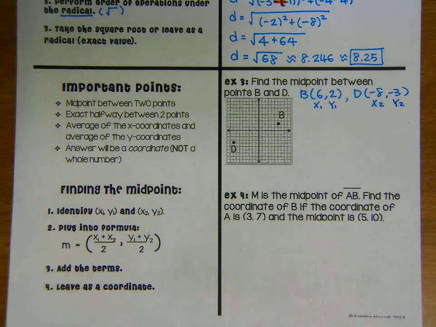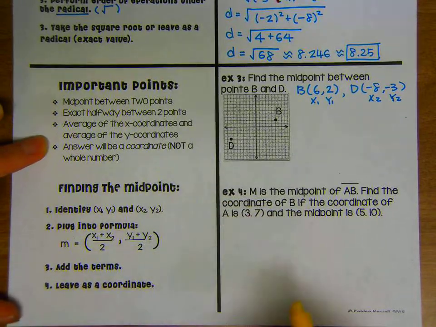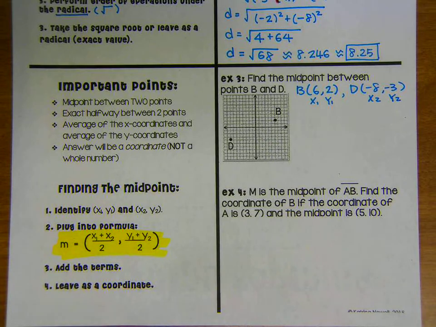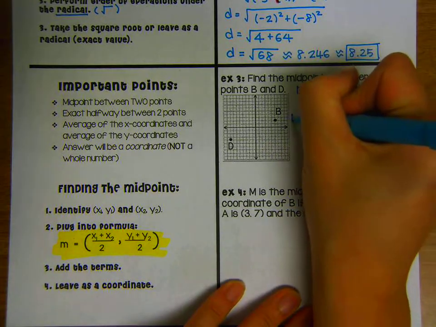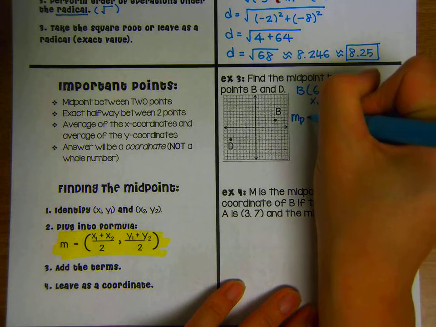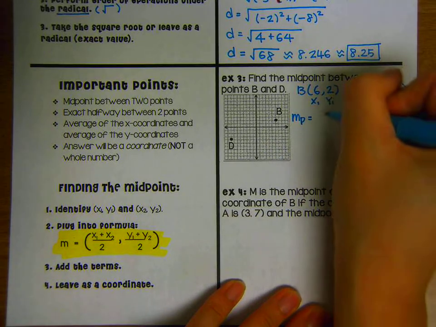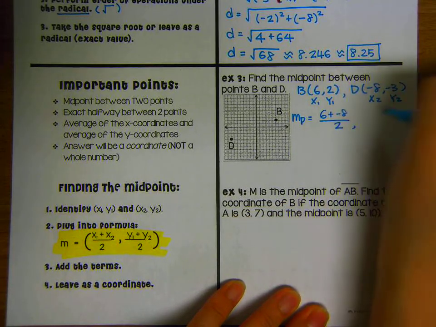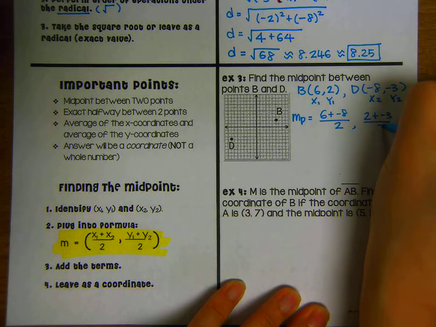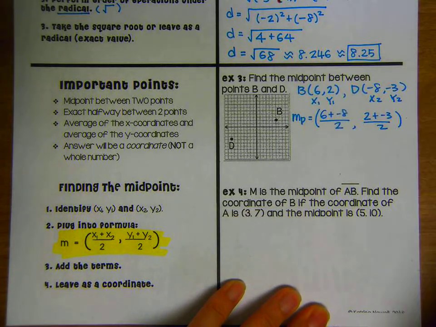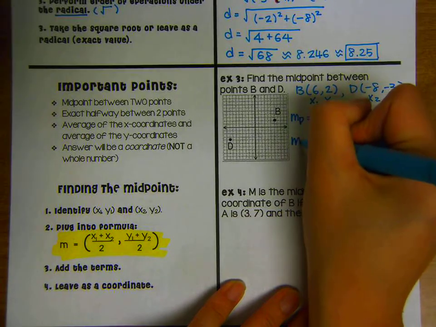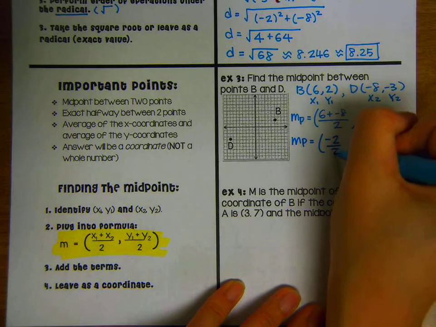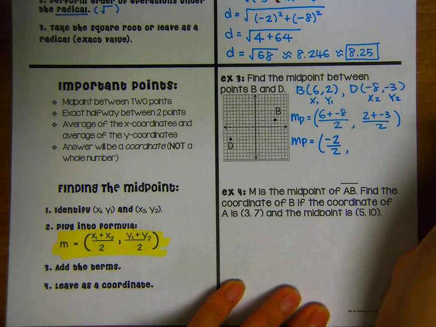And remember, the midpoint formula is getting the average between two coordinates for x and y. So actually the midpoint, I'm going to write down MP, is equal to 6 plus negative 8 over 2, 2 plus negative 3 over 2. Then I'm going to combine it. When I combine that, 6 plus negative 8 is negative 2 over 2, 2 plus negative 3.